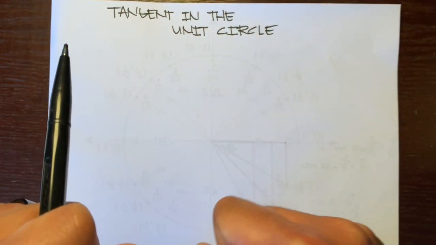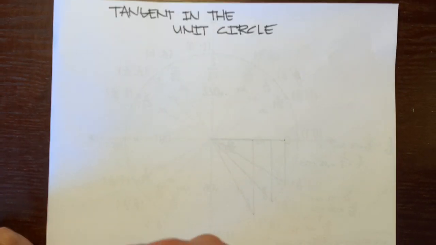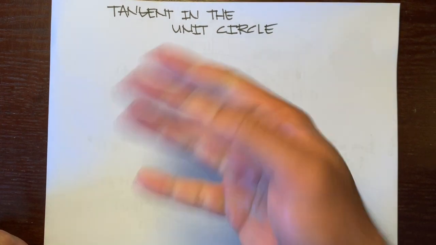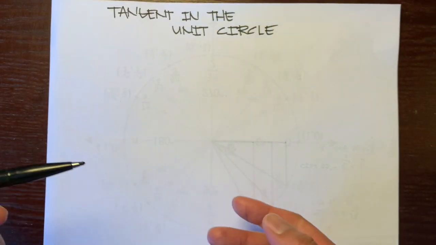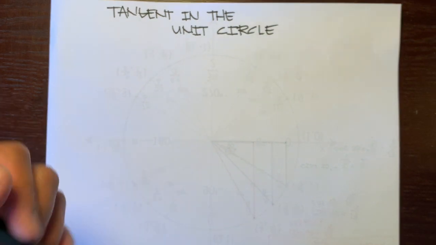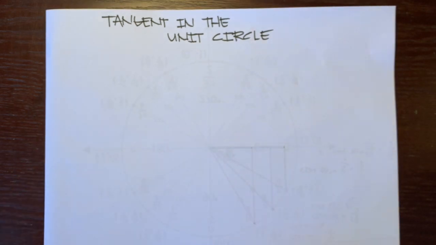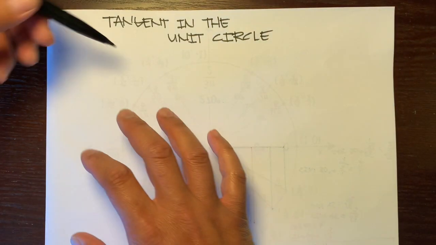Hello, this is Mr. Kinyanola, and I'm going to help you figure out the tangent value in the unit circle. Before we figure out what tangent is, we need to do some review on its brother and sister or cousin or relative, whatever, aunt, uncle, which is the sine.